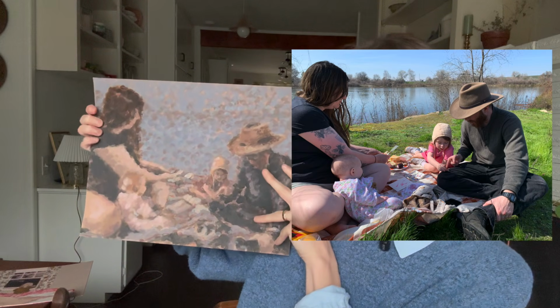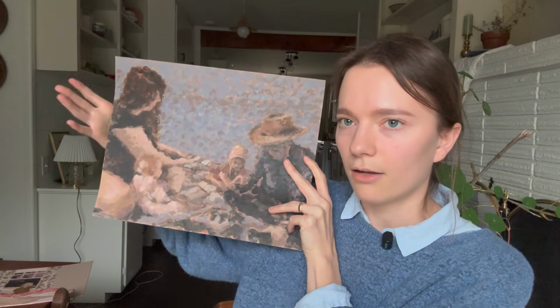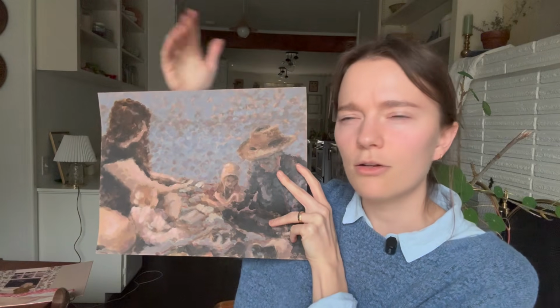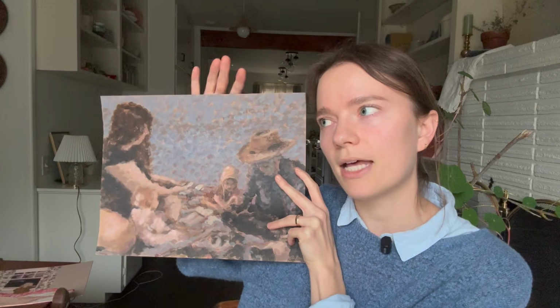It is quite different. So the entire background, I just made believe that they were in front of water, and there's sky and water and a horizon line. I do think there's water in the original, but there's also a lot of grass and other stuff going on.